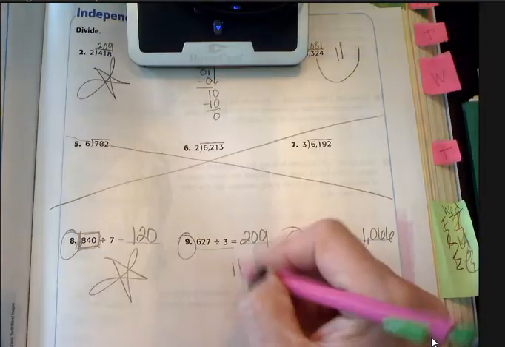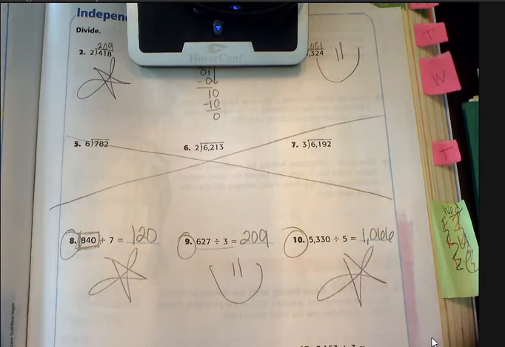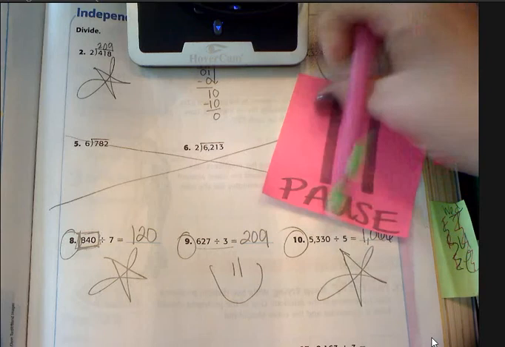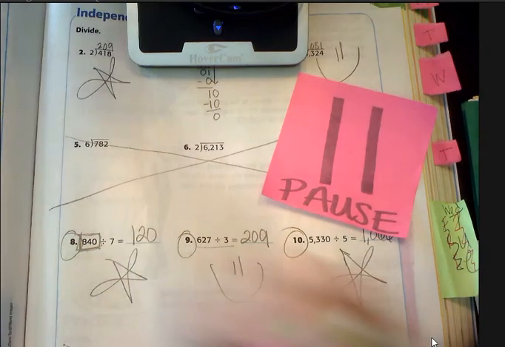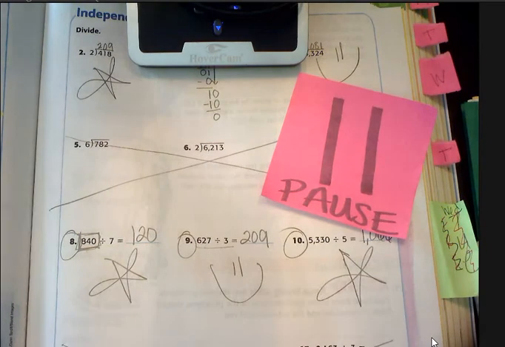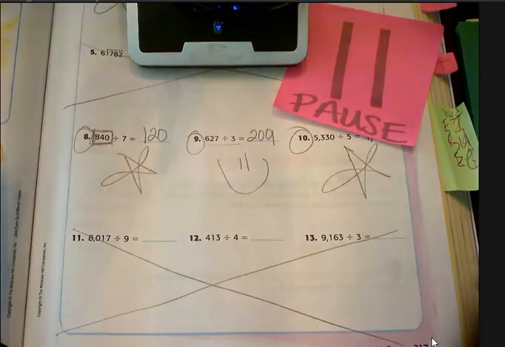Smiley face for our middle guy, star for the end. Feel free to pause this there if you need more time. And we're going to skip 11, 12, and 13, and we're going to go to the back page.